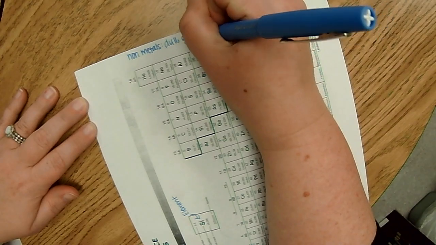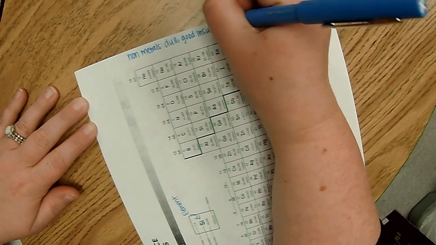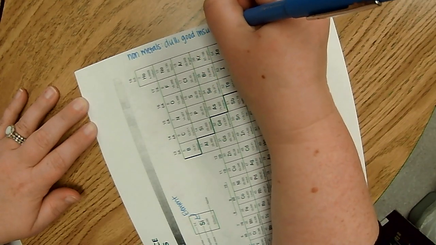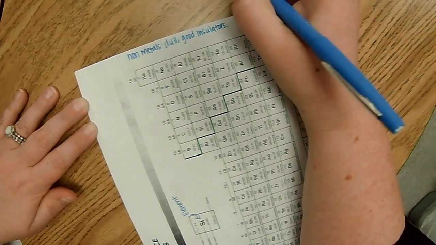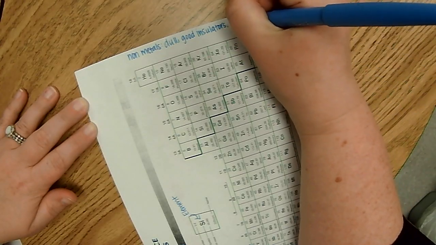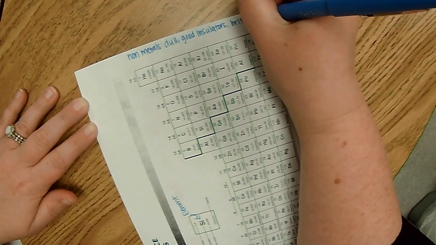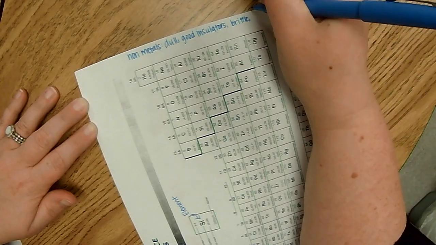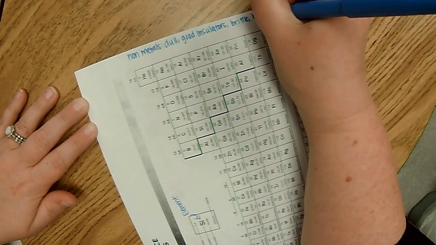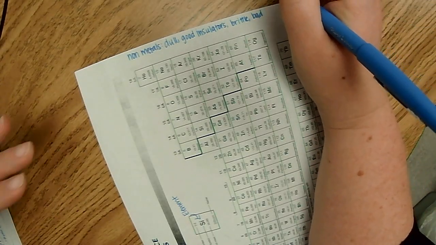Non-metals are good insulators, which means energy does not pass through them easily. They are brittle, which means they can be broken easily. They are bad conductors.